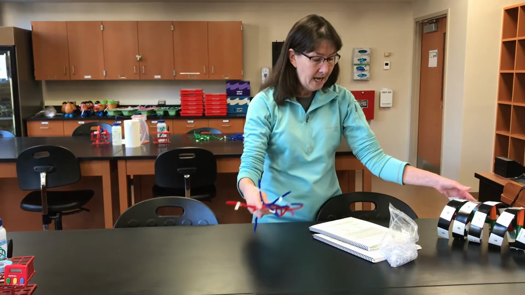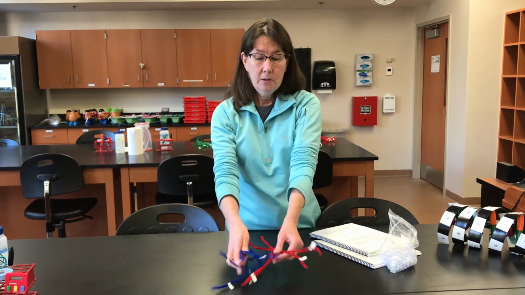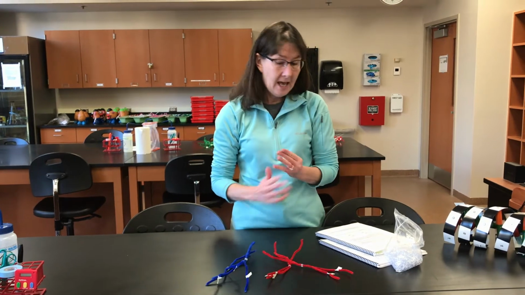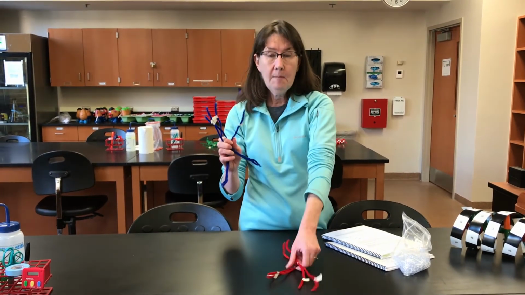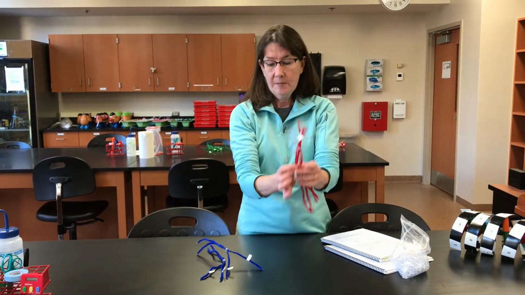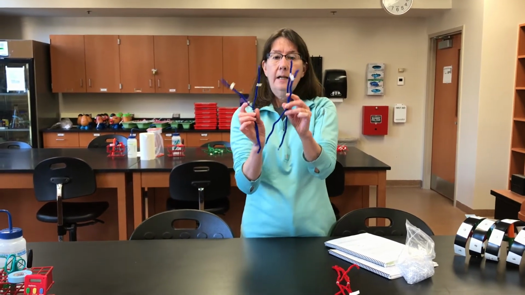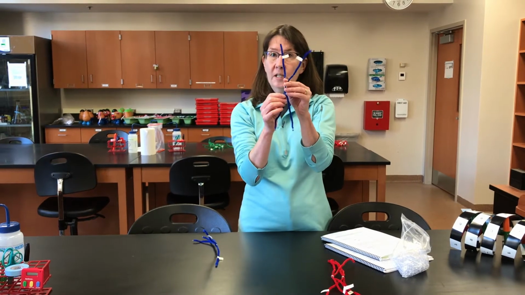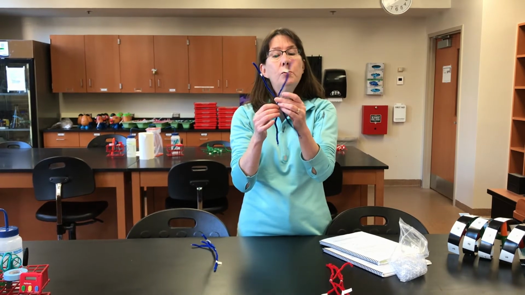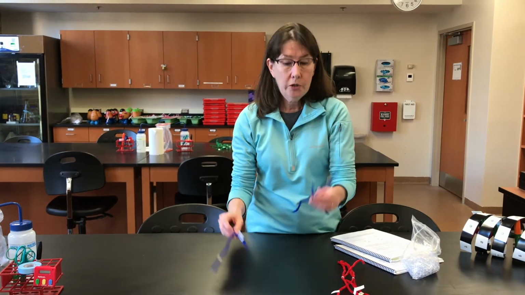Now question 2 says, how many homologous pairs of chromosomes do we have? And the answer is, 2 pairs of homologous chromosomes. Because we have 2 red, 1 from mom, 1 from dad, and 2 blue, one from mom and one from dad. This is still considered one chromosome, even though it has its copy with it. They're not considered 2 separate chromosomes until we pull them apart in meiosis II.